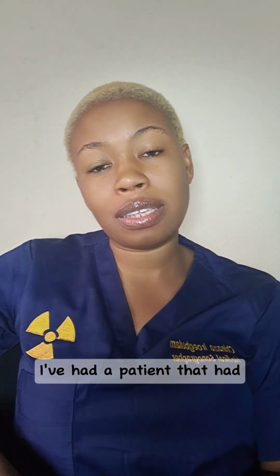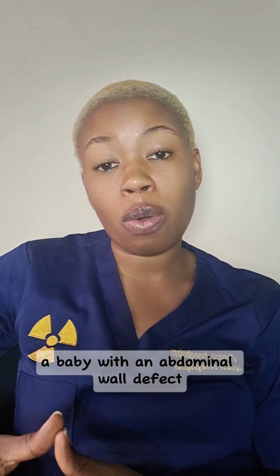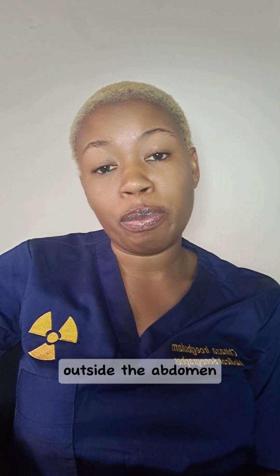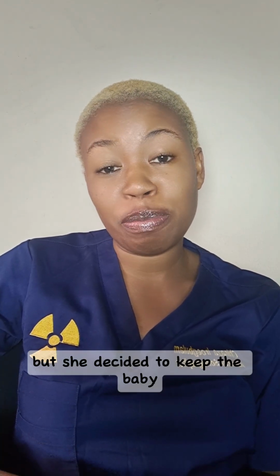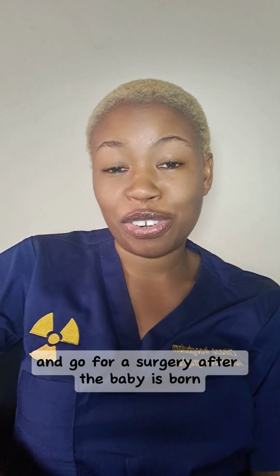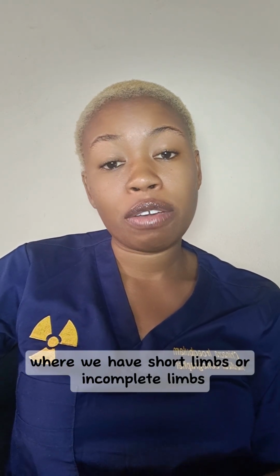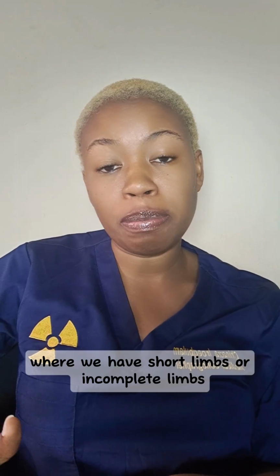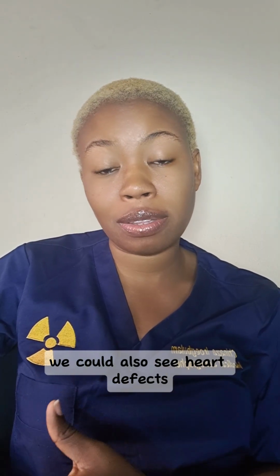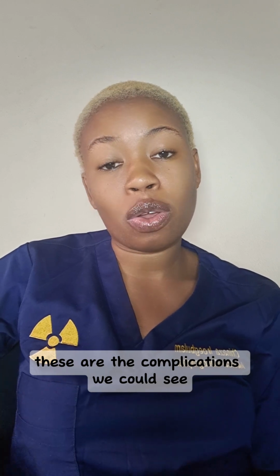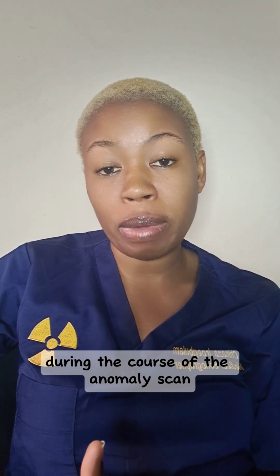I've had a patient that had a baby with an abdominal wall defect. The organs of the abdominal region were outside the abdomen. But she decided to keep the baby and go for a surgery after the baby is born. We could also see limb deformities, where we have short limbs or incomplete limbs. We could also see heart defects, where we have holes in the heart or incomplete chambers of the heart. These are the complications we could see during the course of the anomaly scan.